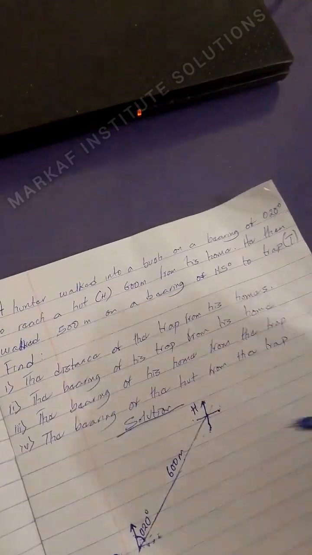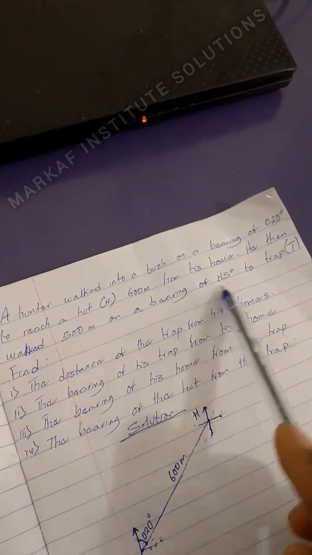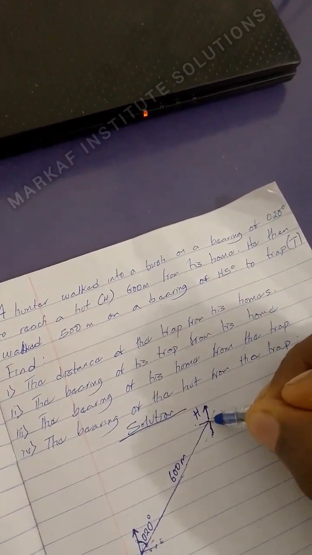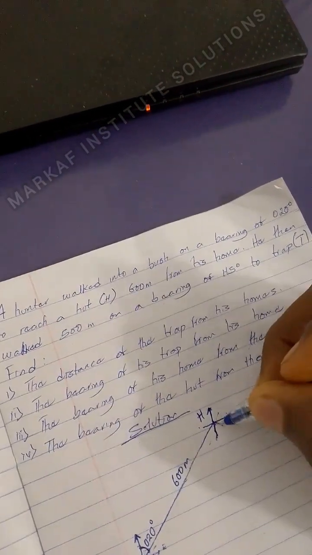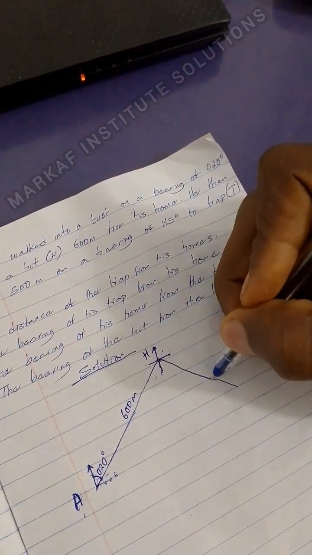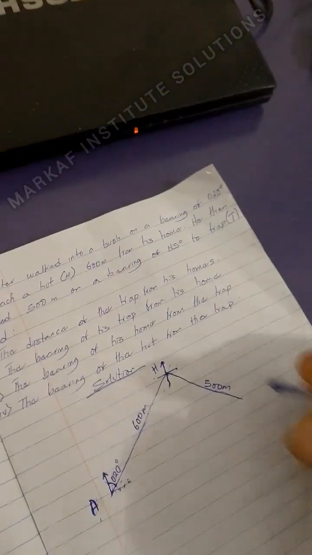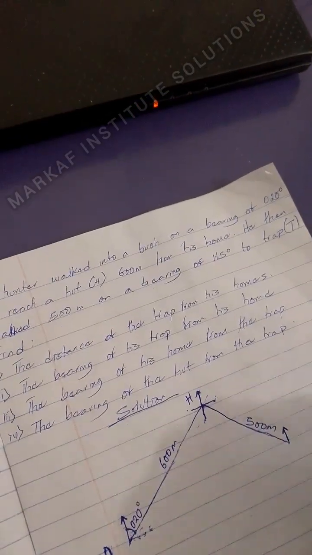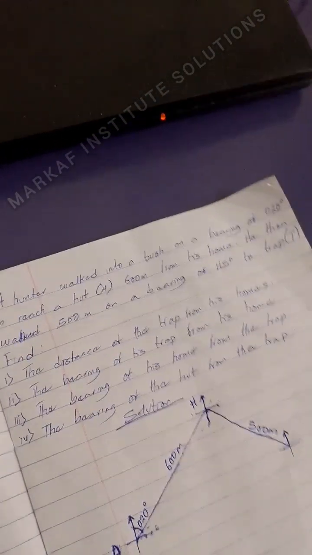Did you understand? Now you draw the line. They say he then walked 500 meters on a bearing of 115 degrees to a trap. Then you will draw another line, but note that the 500 meters should not be longer than this 600 meters, because 500 is not up to 600. You can see what I draw now. So let us assume this is it. Now it's up to here, and this one is the 500 meters. And when you get here, you draw the same arrow again. Don't forget. It means this point is the point where he reaches.